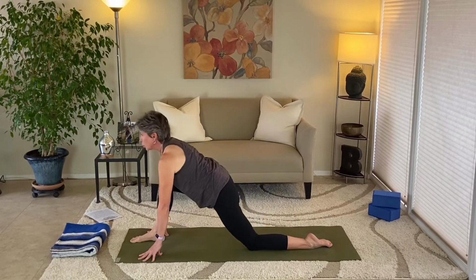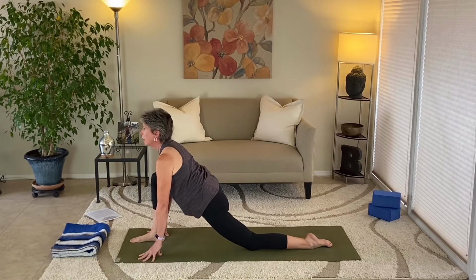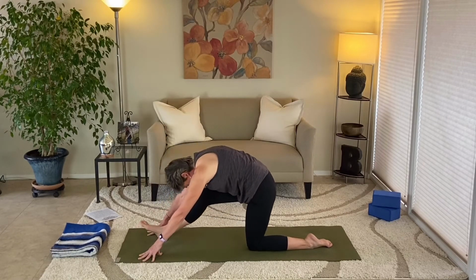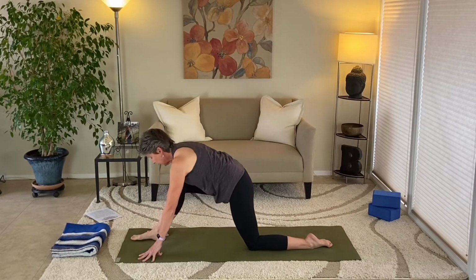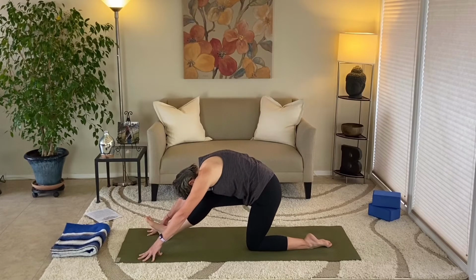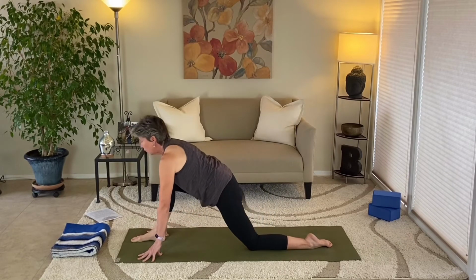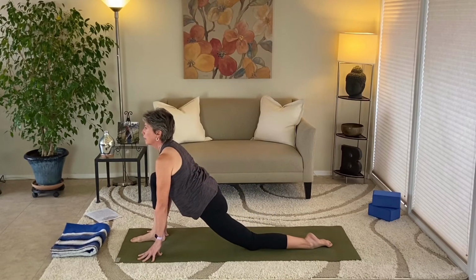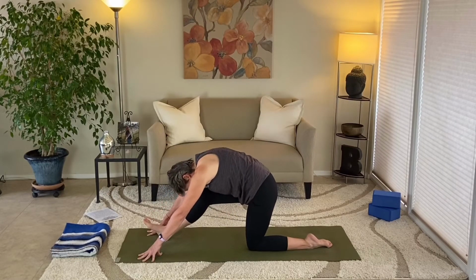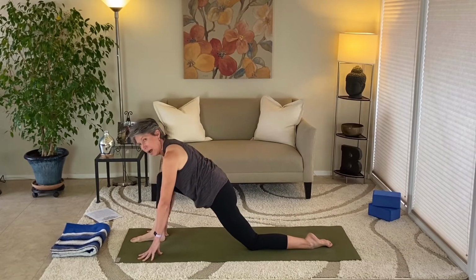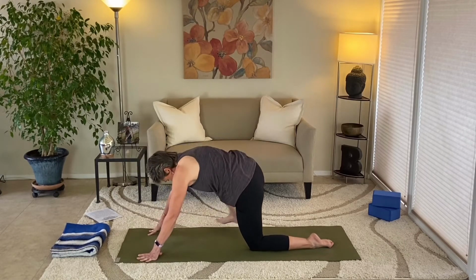Inhale, come forward, chin lifts. Exhale, round back. Let's do 2 more of those. Inhale, come forward. Exhale, leaning back. Last one. Inhale, come forward. Exhale, shift back. Good. And then we'll come forward. We're going to bring that right knee back by the left.